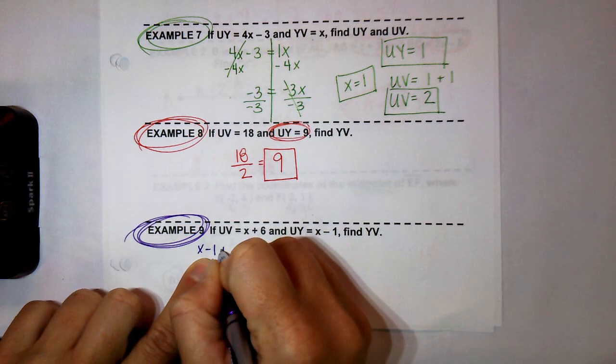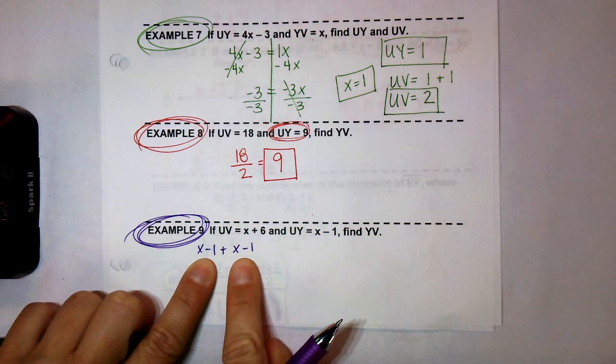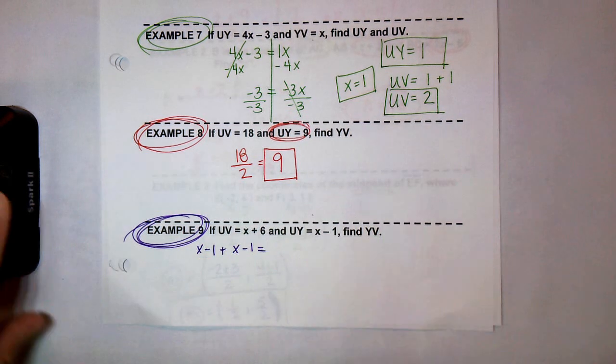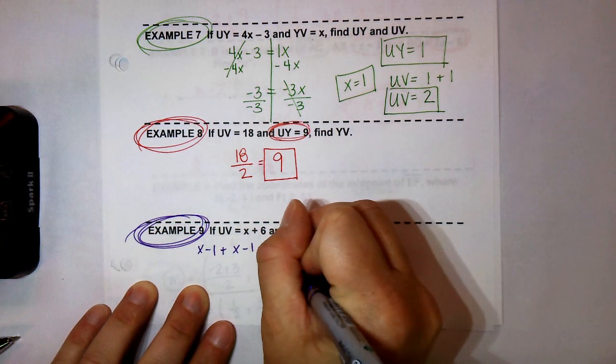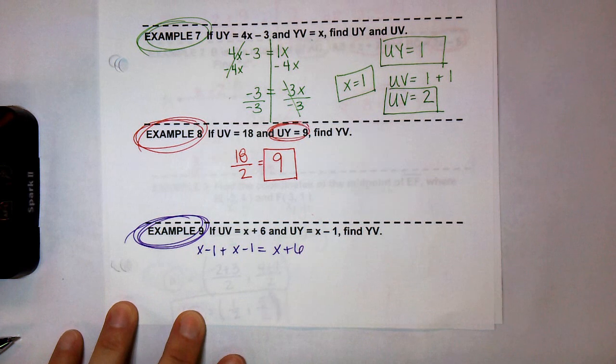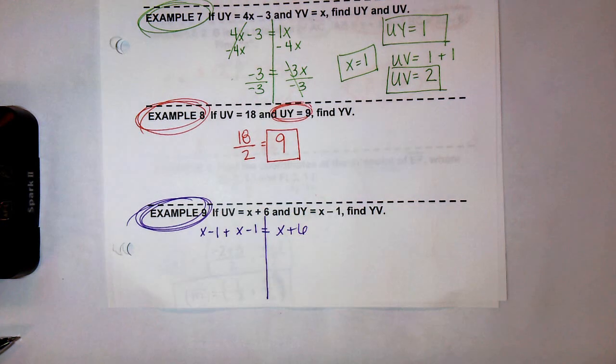I'm going to add that to the right, x minus 1, left and right. What is the whole distance? x plus 6. That's your equation. It looks crazy, but that's your equation. Left plus right equals the entire distance.